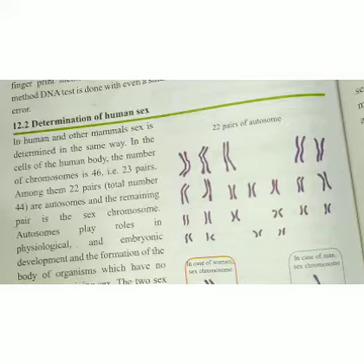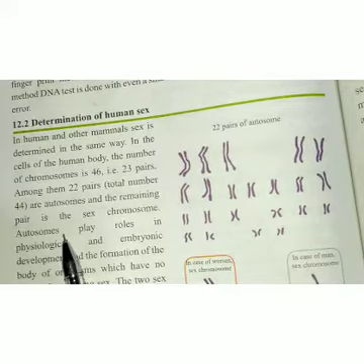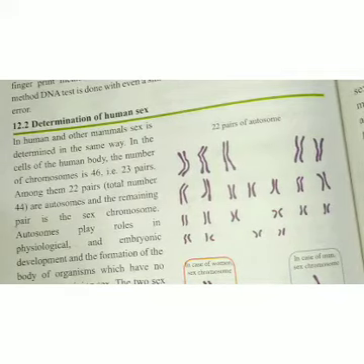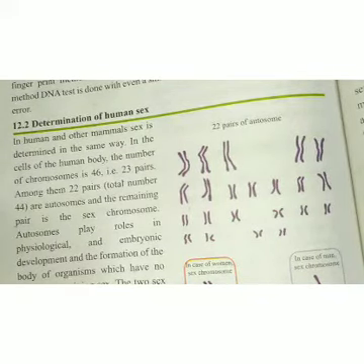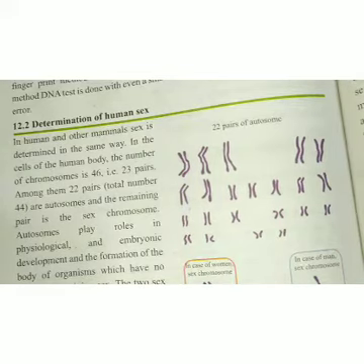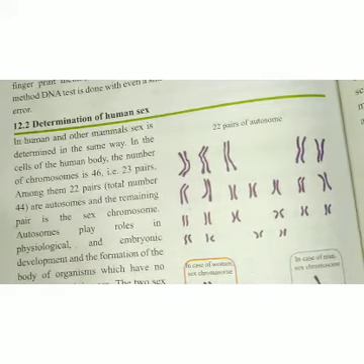These are called autosomes. So autosome plays an important role to maintain physiological and embryonic development and formation of the body of an organism, which has no part in determining the sex of the plant or animal.